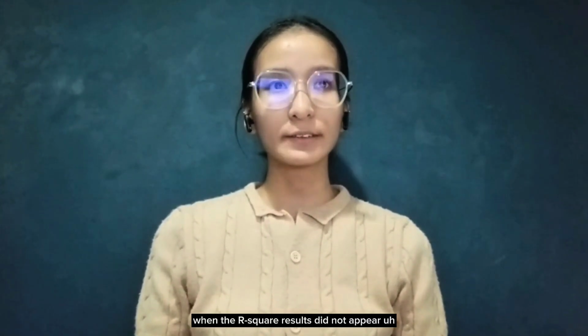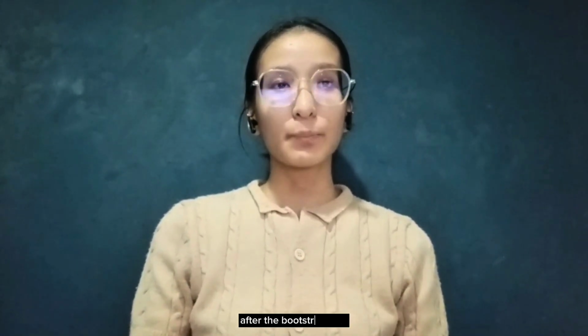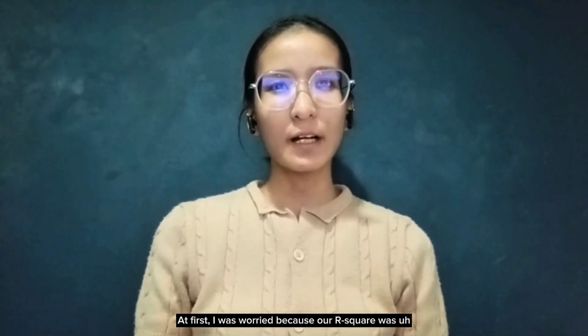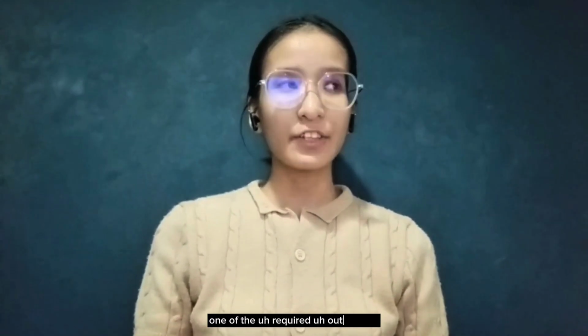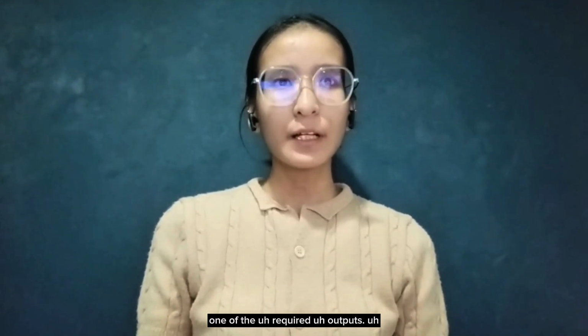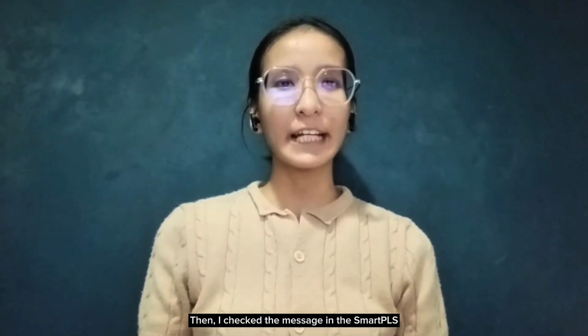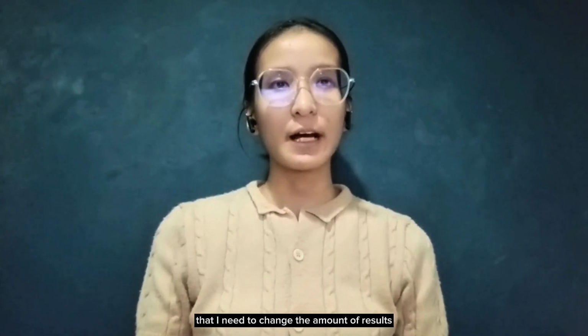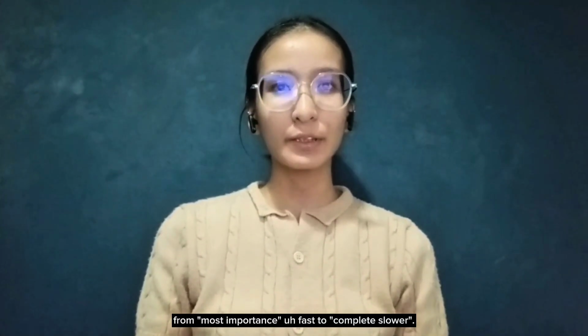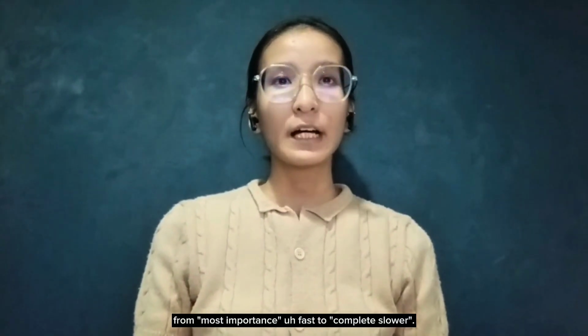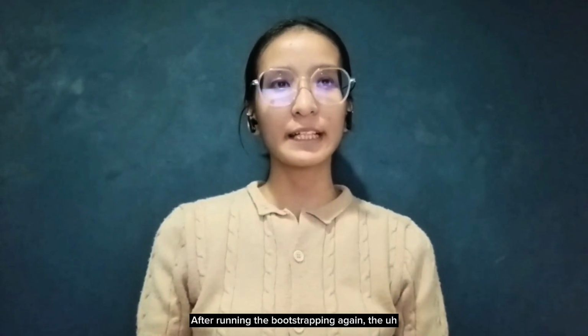I also faced a problem when the R-square results did not appear after the bootstrapping. At first, I was worried because R-square was one of the required outputs. Then I checked the message in the Smart PLS and found that I needed to change the amount of results from most important, faster, to complete, slower. After running the bootstrapping again, the R-square result appeared.